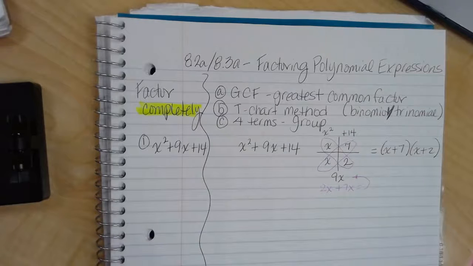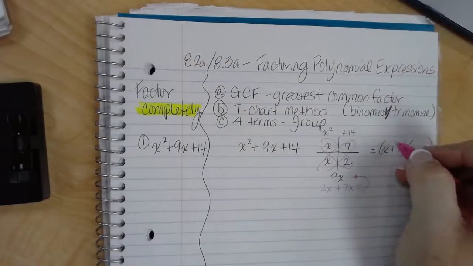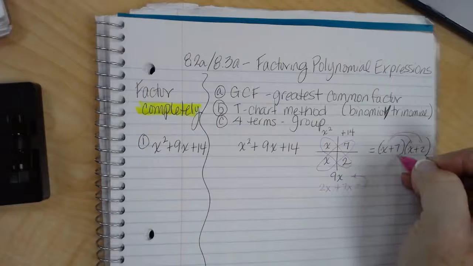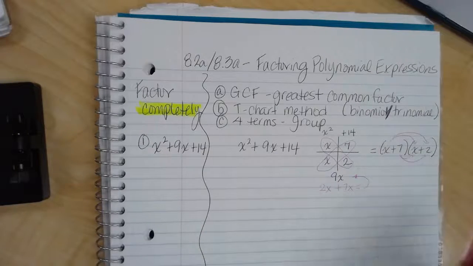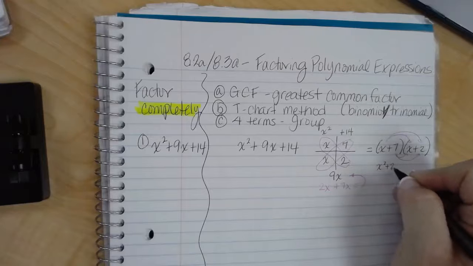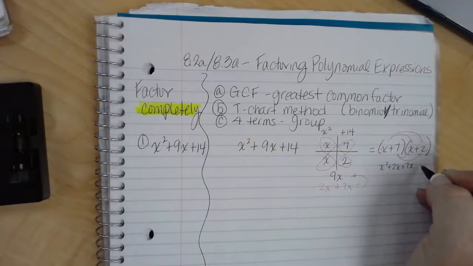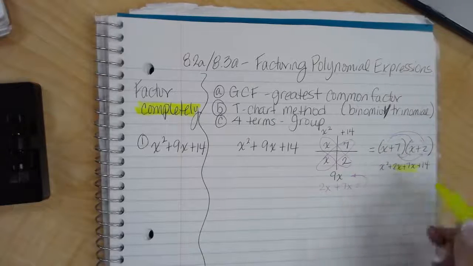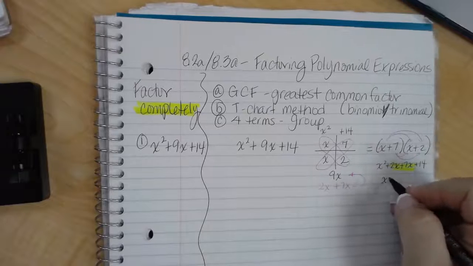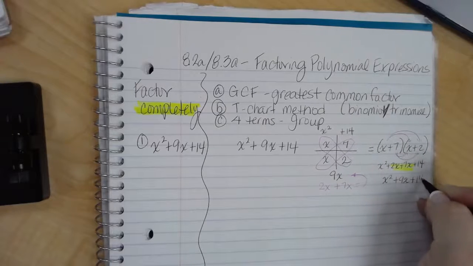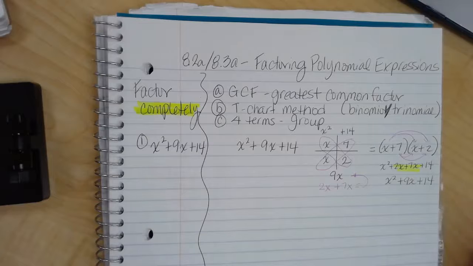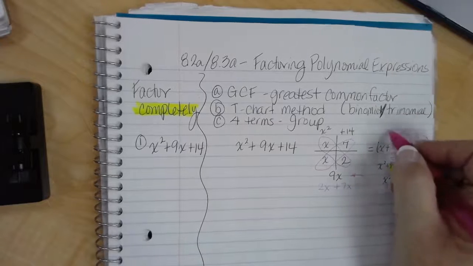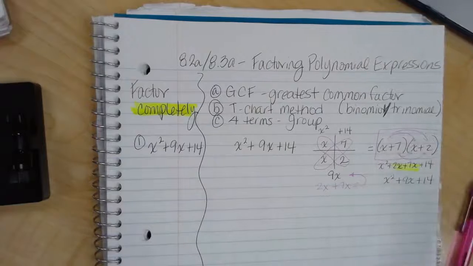Now, how could I check to make sure I did this right? This is the only one that we're going to do this way, but if we needed to check, we could FOIL back out, and we would get x squared plus 2x plus 7x plus 14. Then, if I combine like terms, I end up getting x squared plus 9x plus 14. Is that what we originally had? Yes, it is, which means our factored form is right there. So when it says factor completely, that's factored completely.